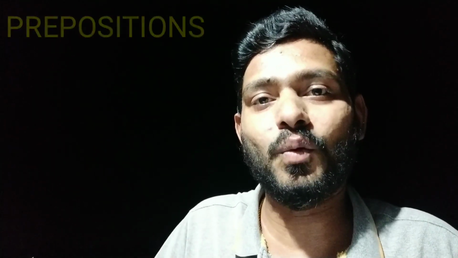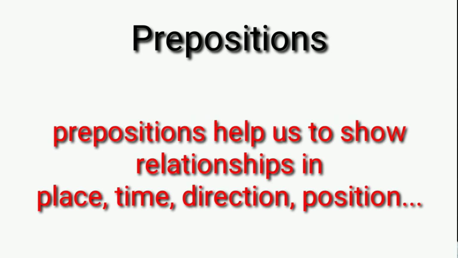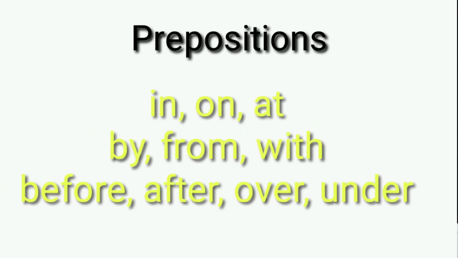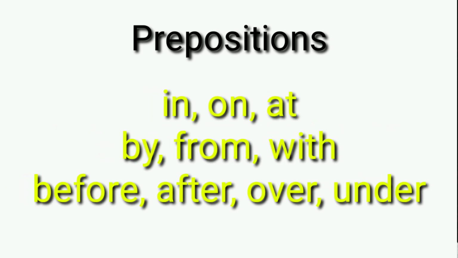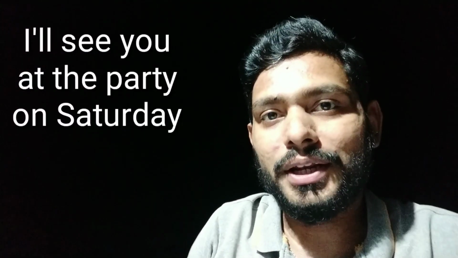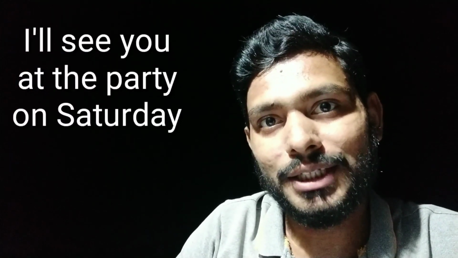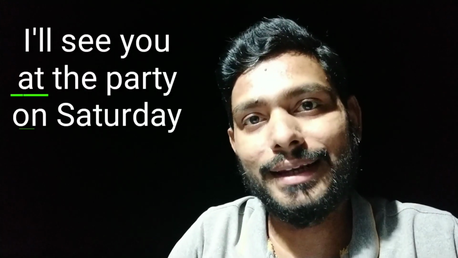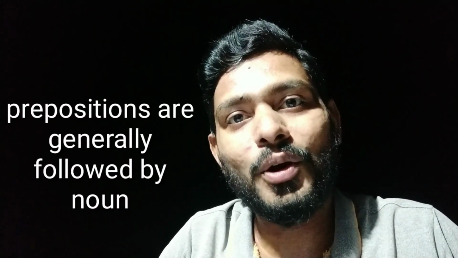Now we are going to the sixth one, that is prepositions. What is prepositions? Prepositions help us to show relationships in place, time, direction, and position. Some of the examples you can see here on the screen, like in, on, at, by, from, with, before, after, over, under, etc. Let's see one example here. I will see you at the party on Saturday. Can you identify what are the prepositions used in this sentence that shows relationships in a sentence? Yeah, at and on. One thing you have to remember is prepositions are generally followed by a noun.